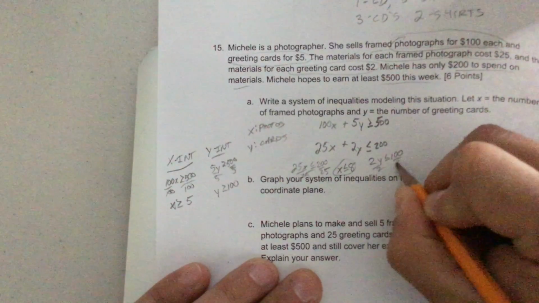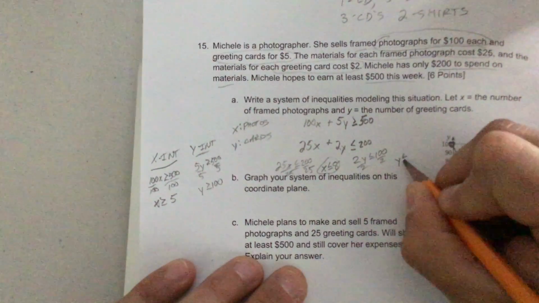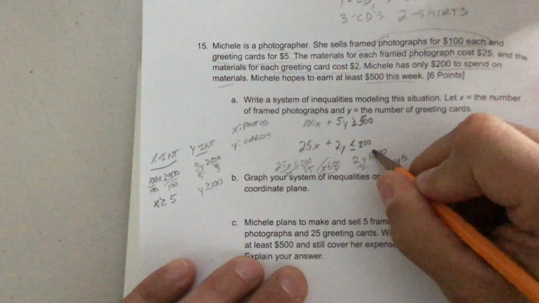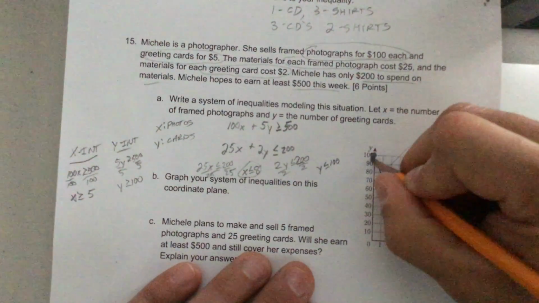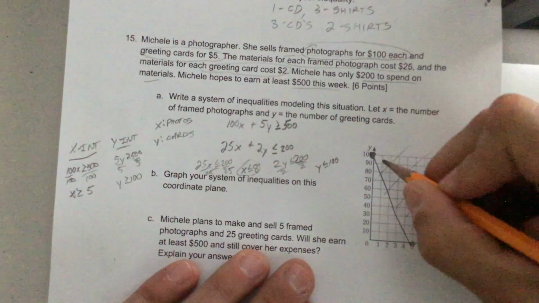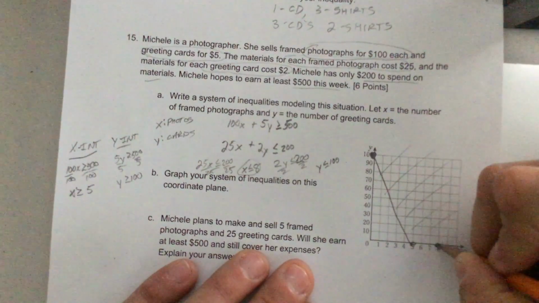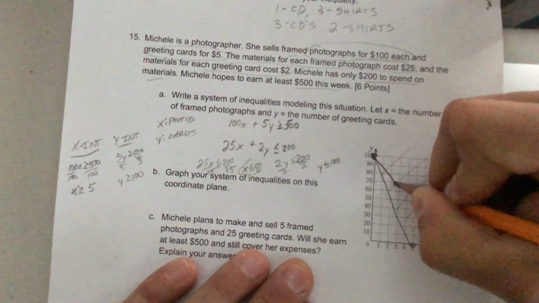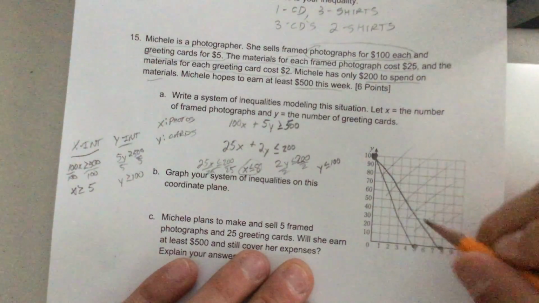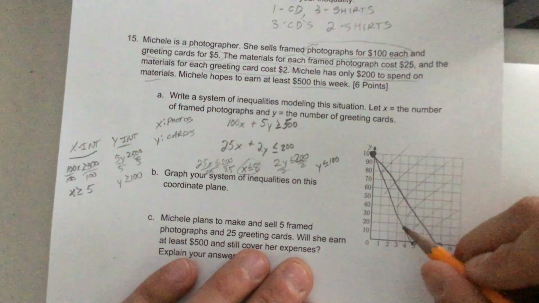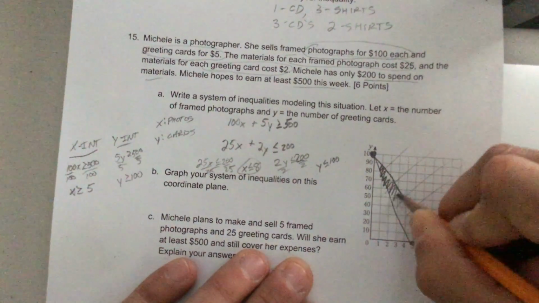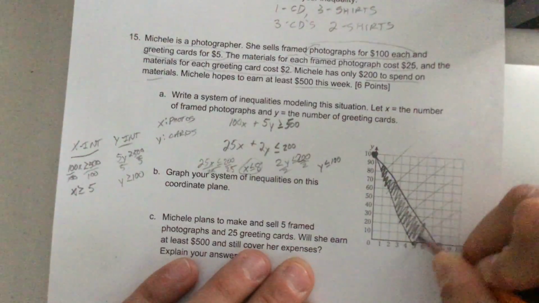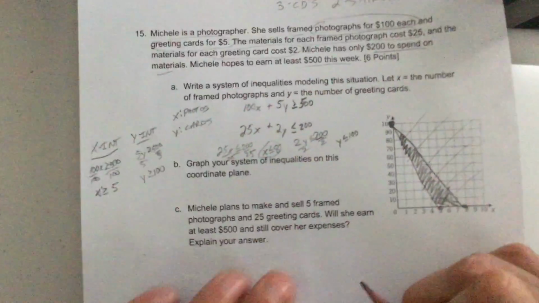Divide both sides by 2. y is less than or equal to 100. So same y point there, but a different x point. So right here, it must be less than that line. Greater than this line, less than that. So that means right in there is the quote-unquote sweet spot. That's where our solutions reside.